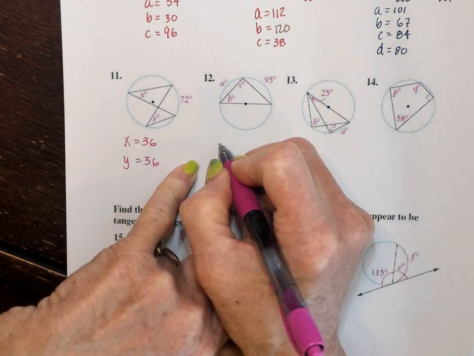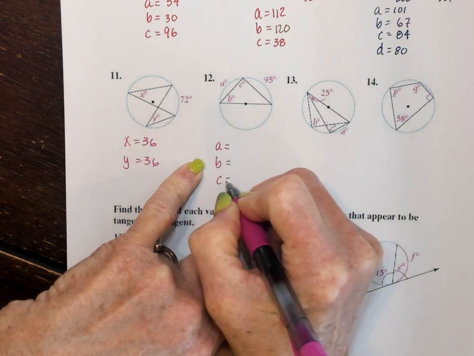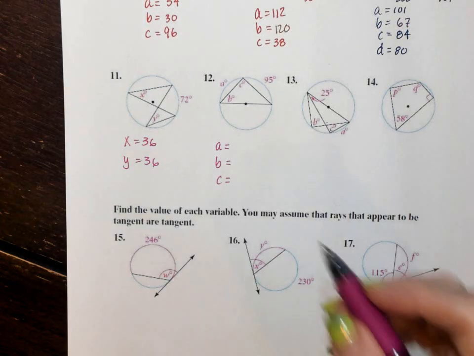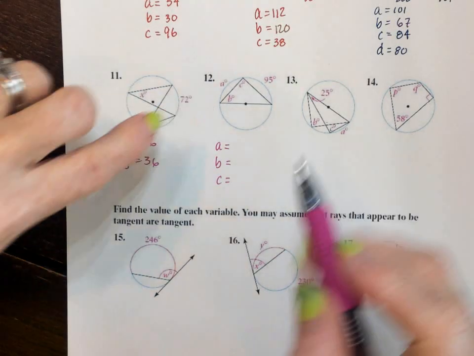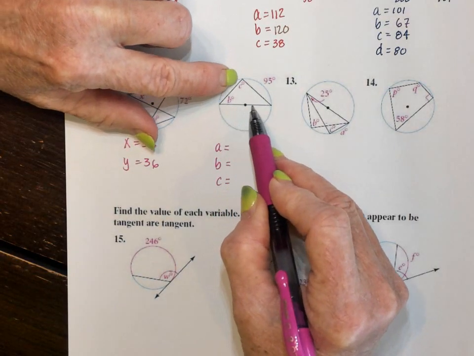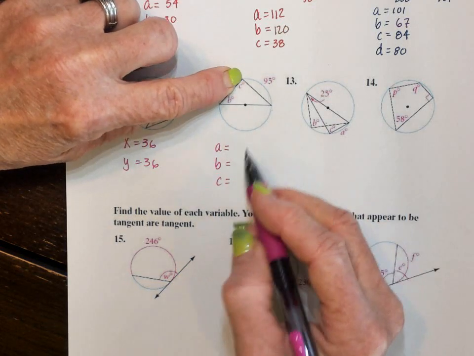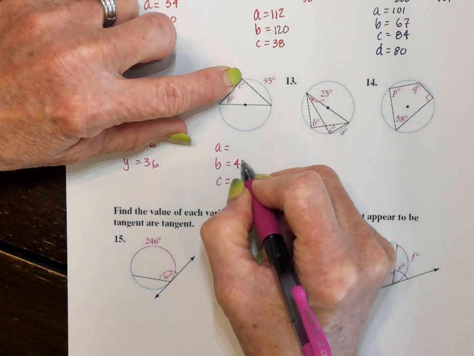Let's see, for this one, angle B, inscribed angle. So half of that 95, half of 95 is 47.5.